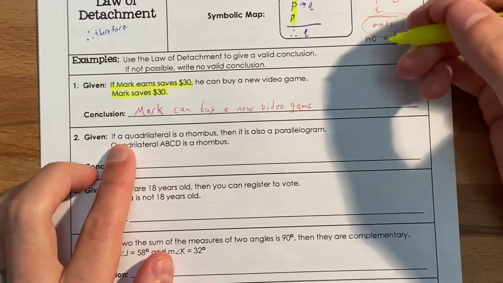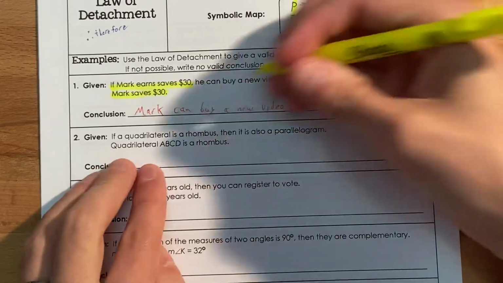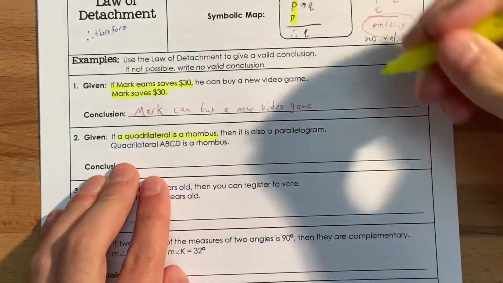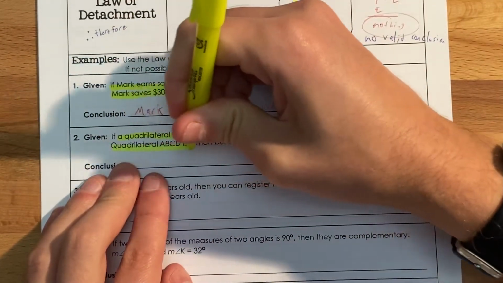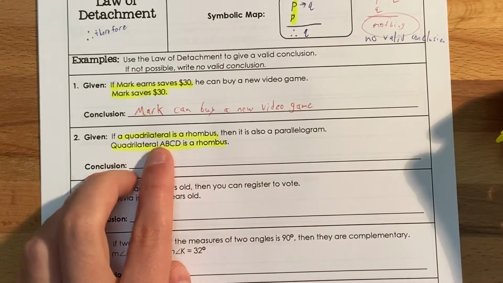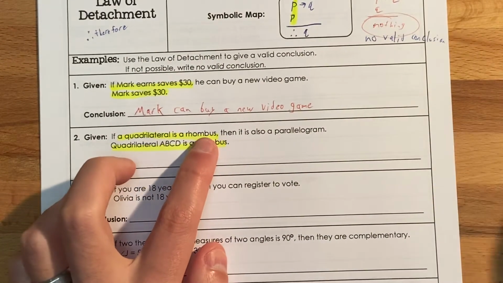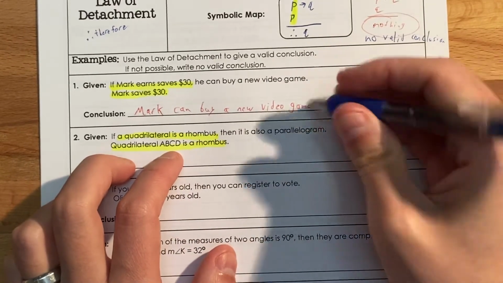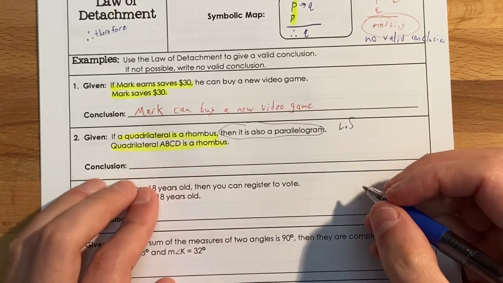In the next one, if a quadrilateral is a rhombus, then it is also a parallelogram. So if a quadrilateral is a rhombus, I want to see if that's the same thing as the next part. A quadrilateral is a rhombus. Sure enough, they match. They are both talking about a quadrilateral being a rhombus. So, according to the law of detachment, it is also a parallelogram.